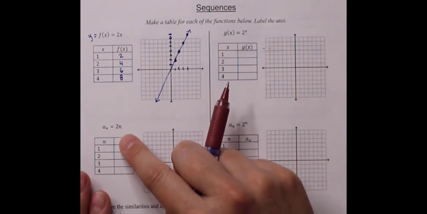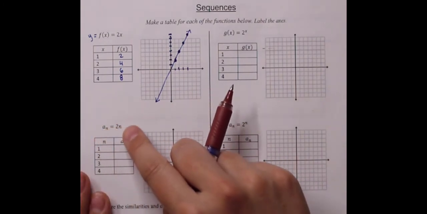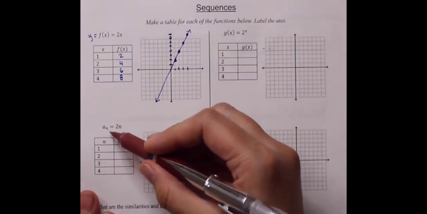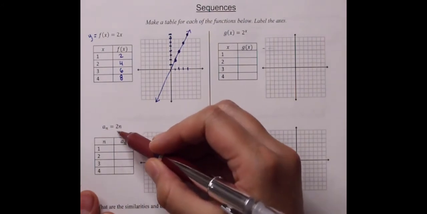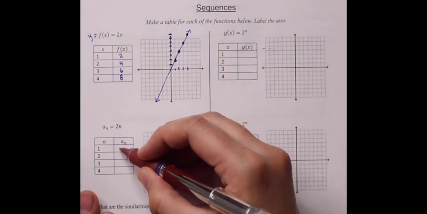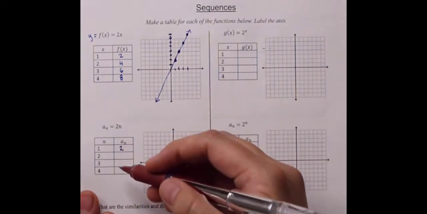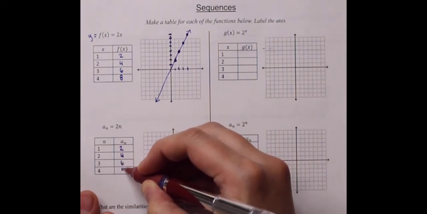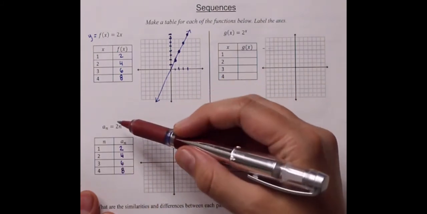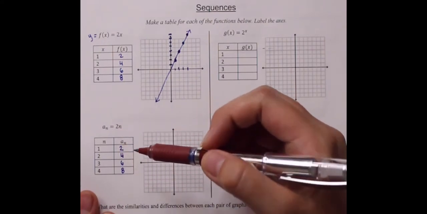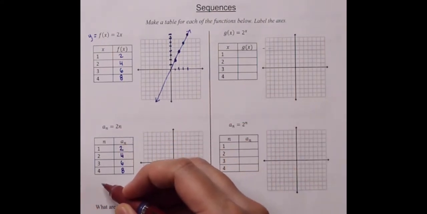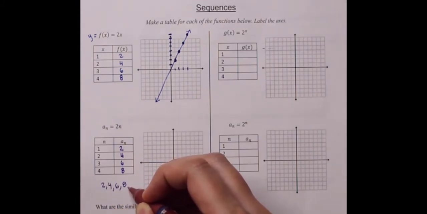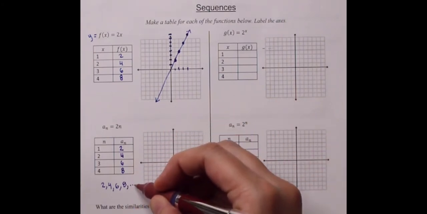Well, below is a sequence from that function, a sequence related to the terms of that function. When n is 1, notice a sub n, so subscript n, a sub n is 2 times n. So when n is 1, 2 times 1 is 2. It's going to be the same values from before. 2 times 2 is 4, 2 times 3 is 6, 2 times 4 is 8. And so the difference with the sequence is you actually list them as an ordered list. So 2, 4, 6, 8. And then if we had more terms, we would keep going.